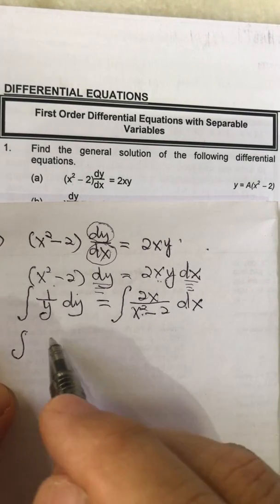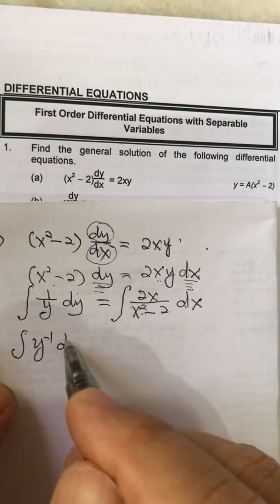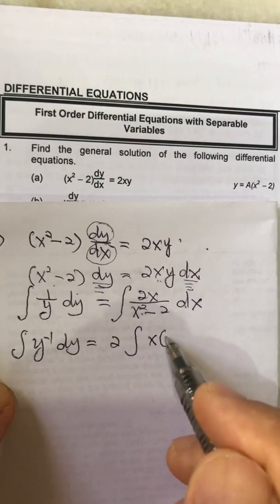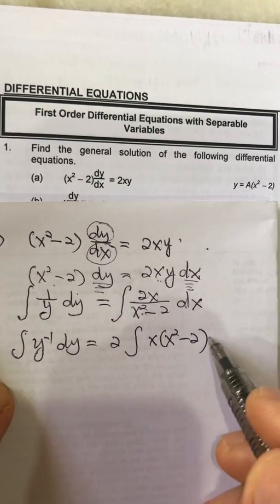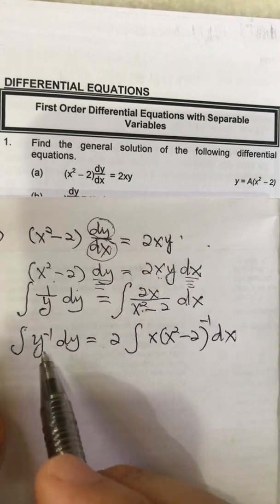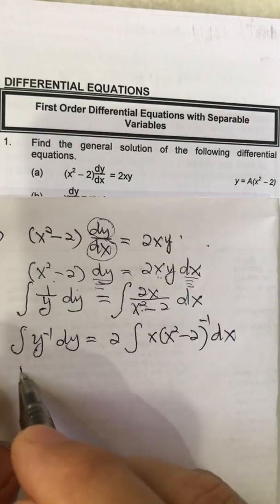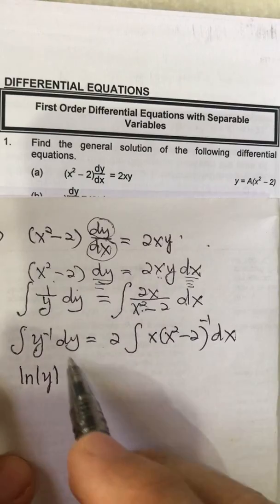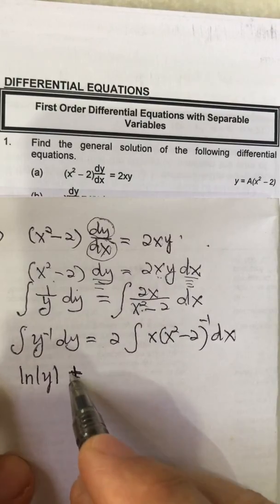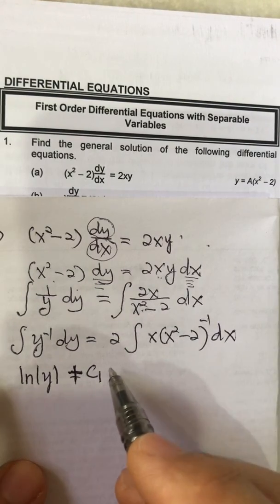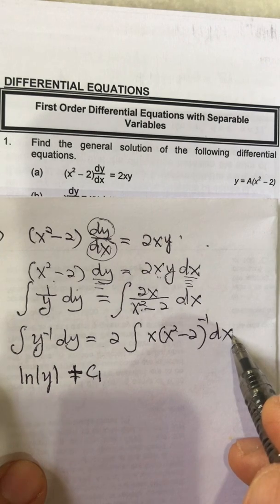So this will be y to the power of negative 1 dy equals 2, you take it out, times the integral of x over x squared minus 2 dx. Negative 1 we are able to integrate: y to the power of negative 1 gives ln y. When you integrate, you must have a constant. Let's say c1, because later on the right hand side we integrate and have another constant, so we put it as c2.